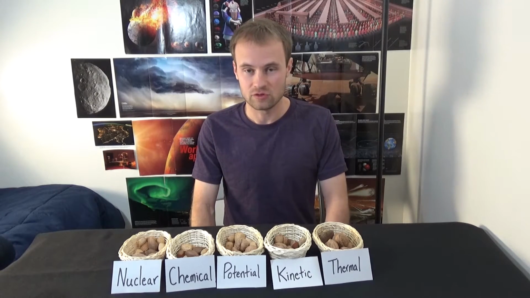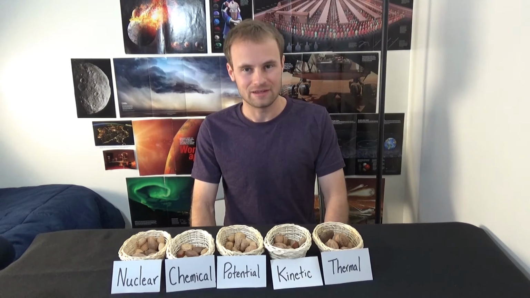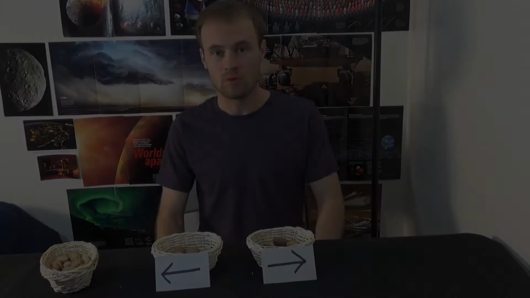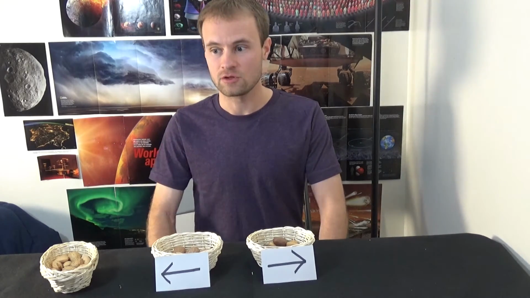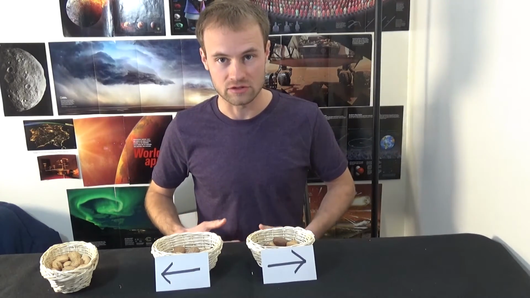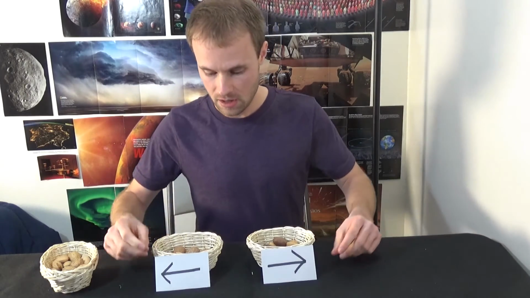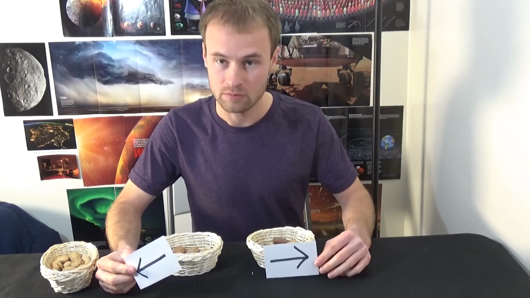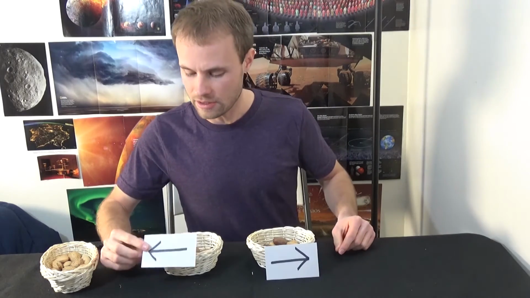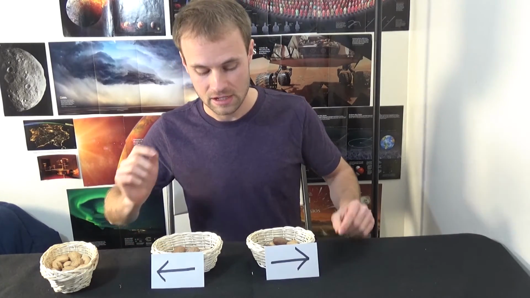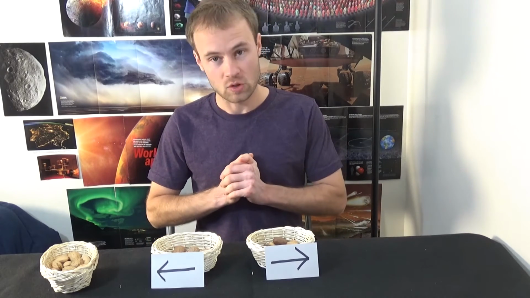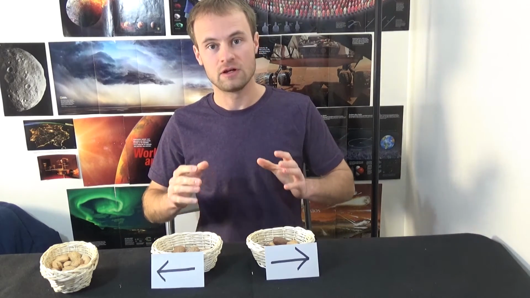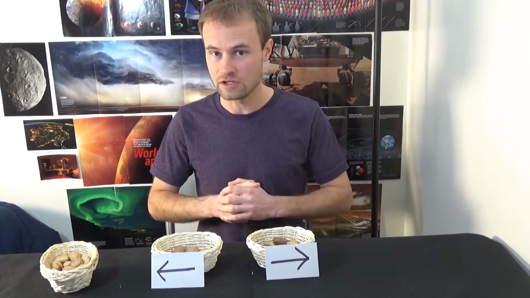Conservation of momentum is a little bit trickier. So let's get into that. Momentum is mass times velocity. It's basically a certain amount of stuff going at a certain speed in a certain direction. So right here I have my momentum off to the right, and right here my momentum off to the left. And the way this works is, conservation of momentum is not conservation of motion.